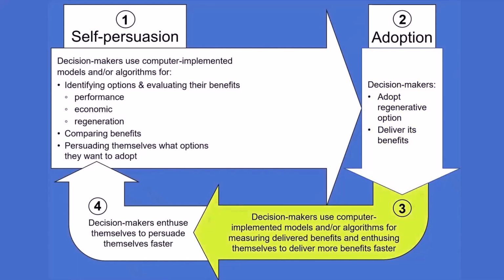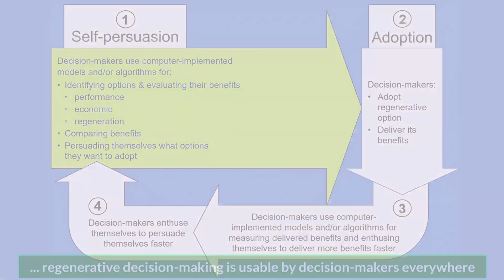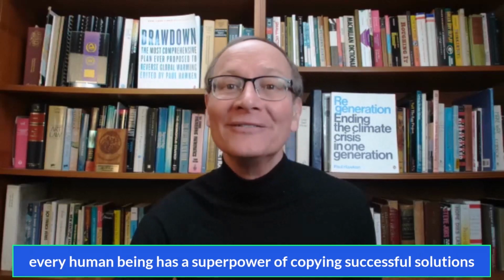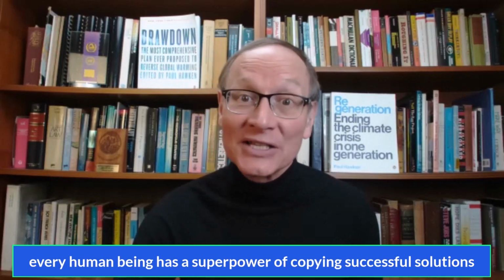Because regenerative decision making is a thought process, it is usable by decision makers everywhere because it is exponentially copyable by decision makers everywhere. Regenerative decision making processes can be copied and used by decision makers everywhere because every human being has an innate superpower of recognizing and copying other human beings' successful solutions.